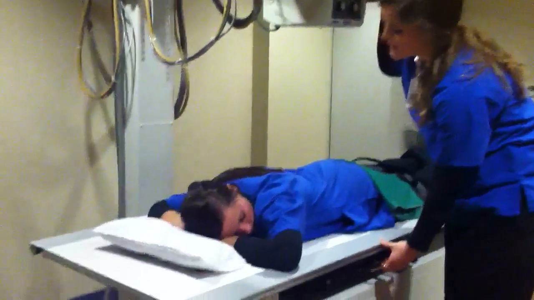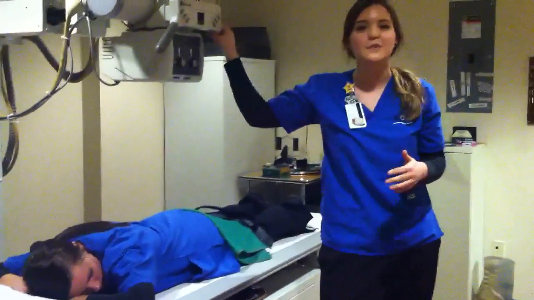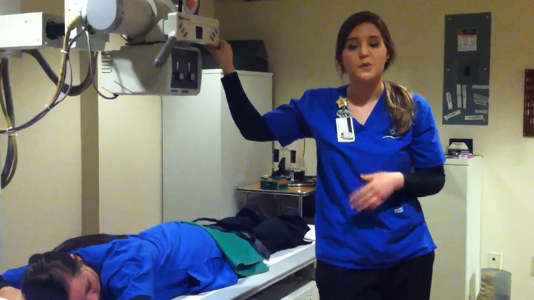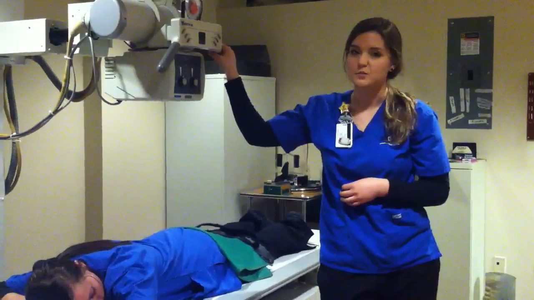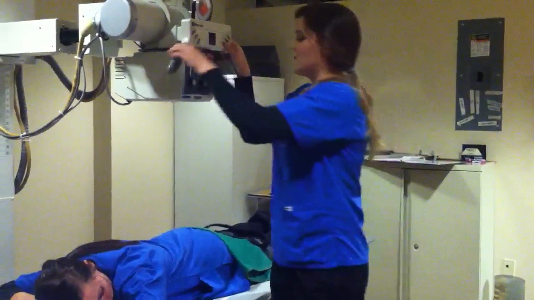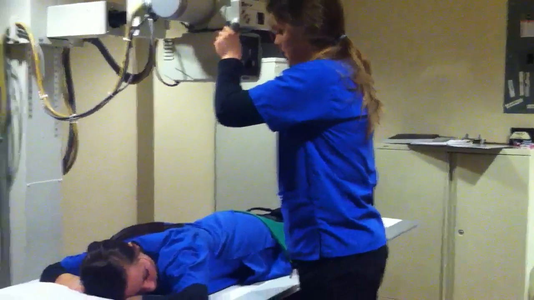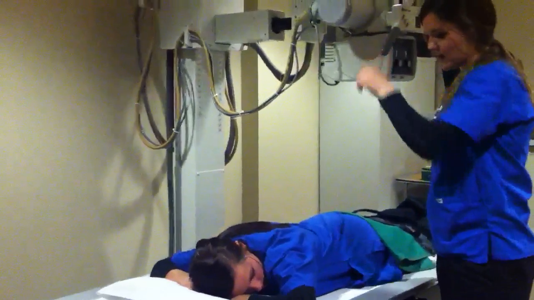So you'll keep doing this every 15 minutes, or depending on the department protocol. It can also vary depending on how fast the barium is moving through the patient. So after that, we'll take the upright abdomen.